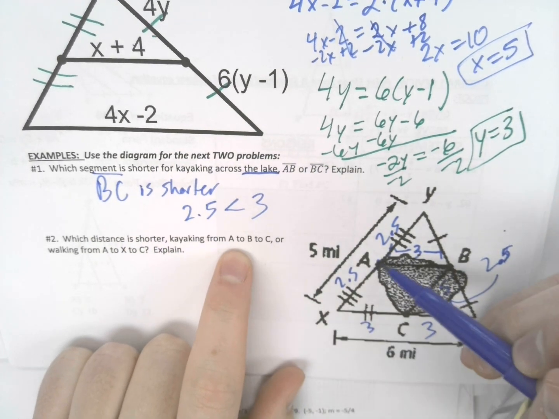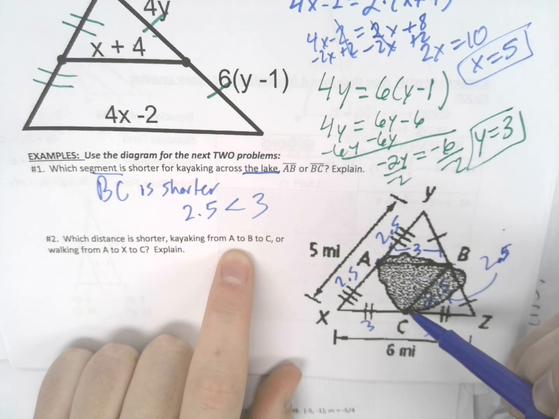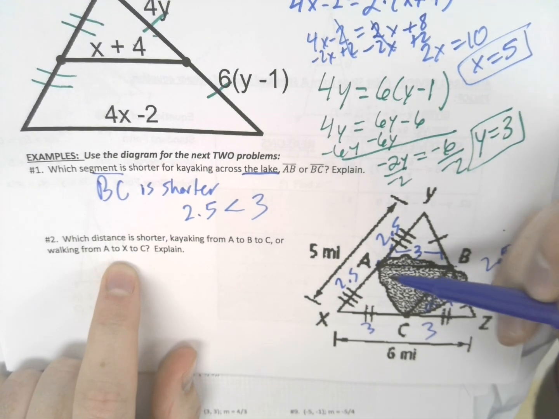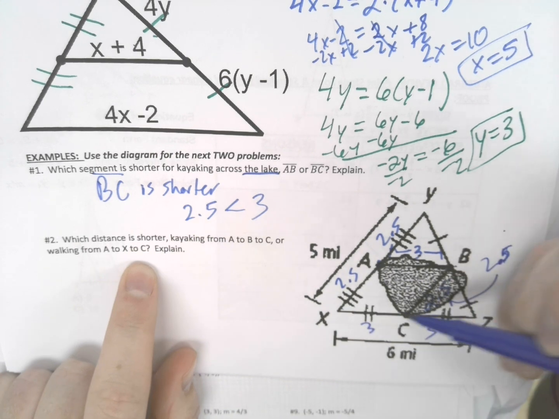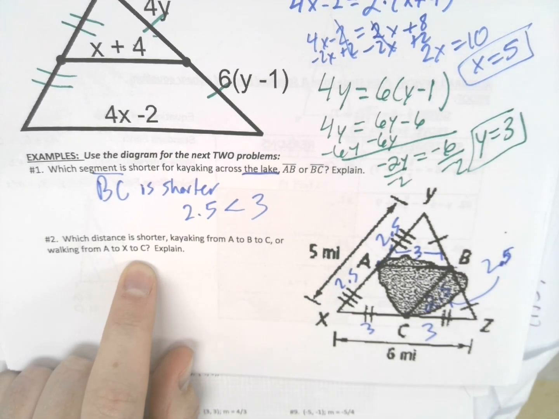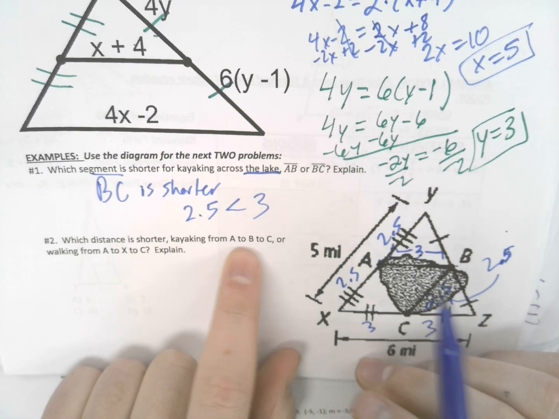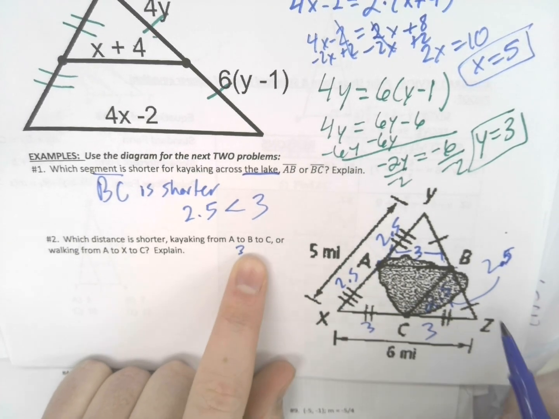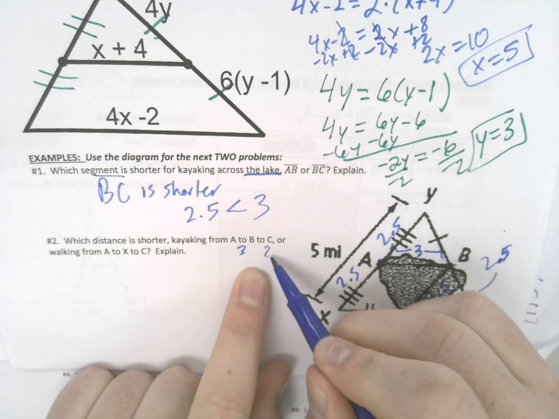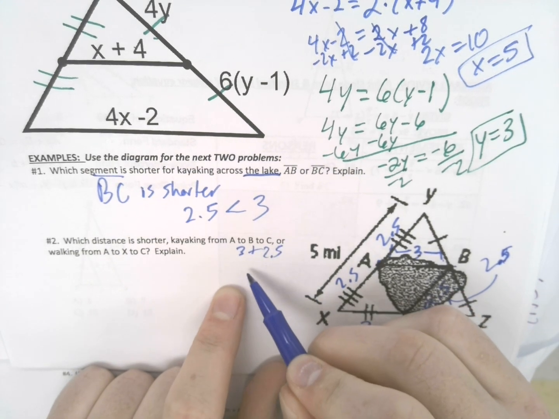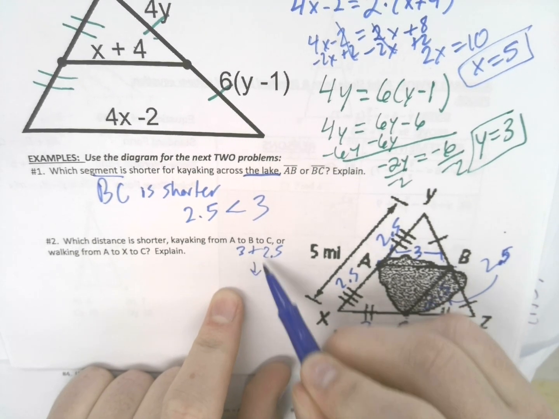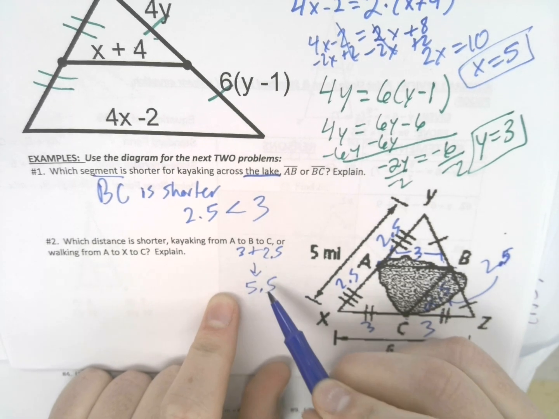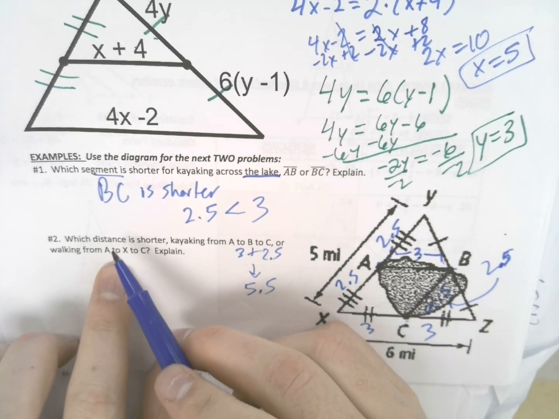Kayaking from A to B to C, or walking from A to X to C? Well, now wait a minute. From A to B to C, so from A to B is 3, and from B to C is 2.5. So I'm thinking that method is going to get us 5.5. Or walking from A to X to C.